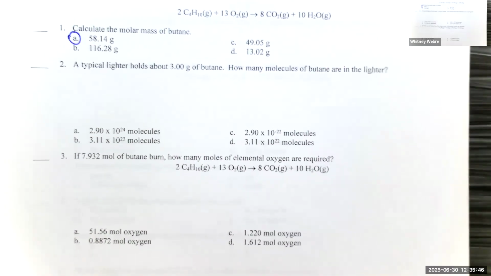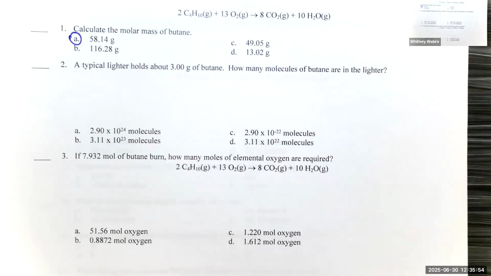A typical lighter holds 3 grams of butane. How many molecules of butane are in the lighter? Very similar to what we saw in the short answer problem, you need the mole triangle and you need to convert it. I'll give you a minute to try to go through this problem.